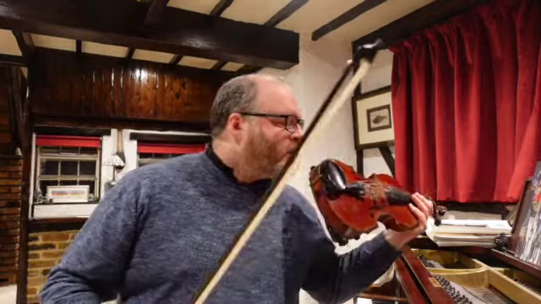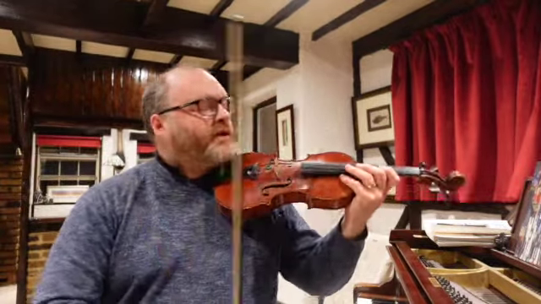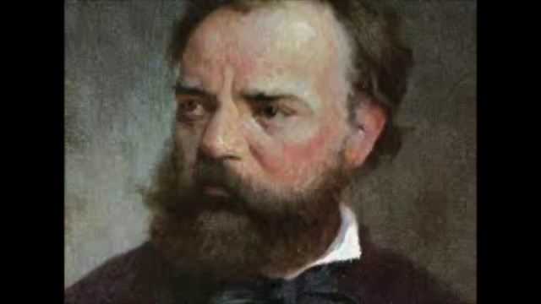This time over the top we have this lovely idea on the flute. Very pastoral, isn't it? Almost like we're in the Bohemian woods here or something. Then the music gets more serious.